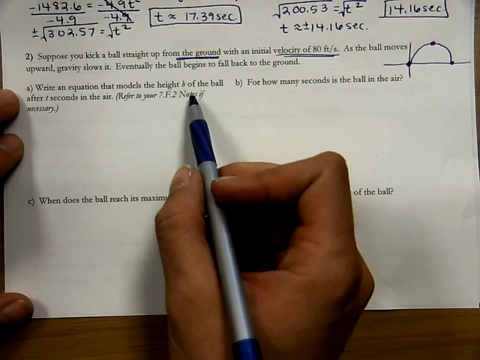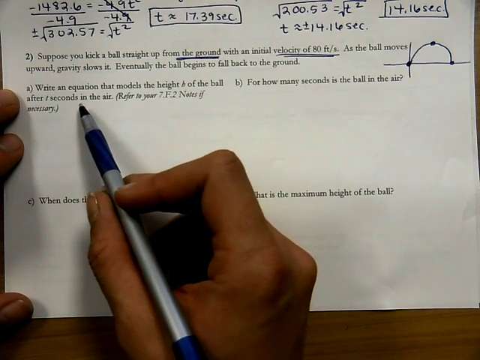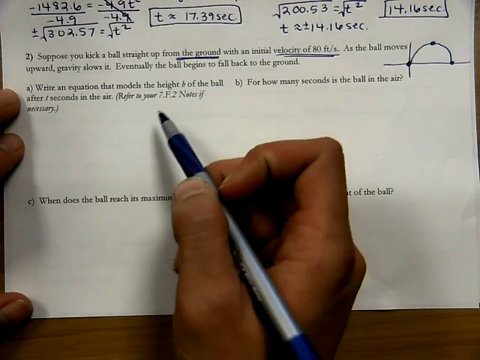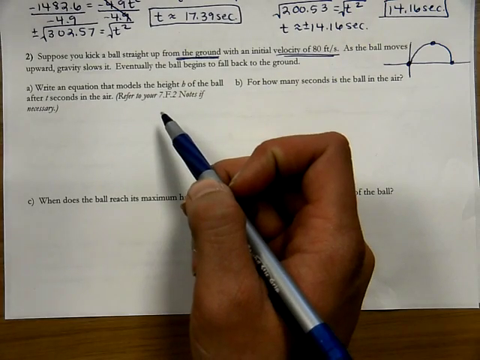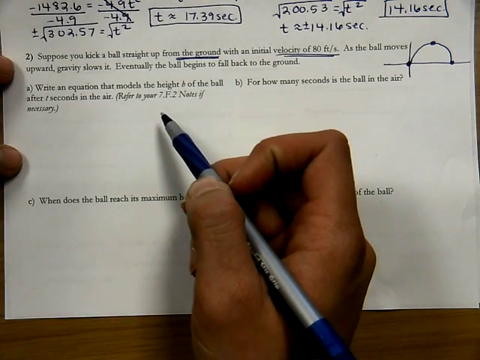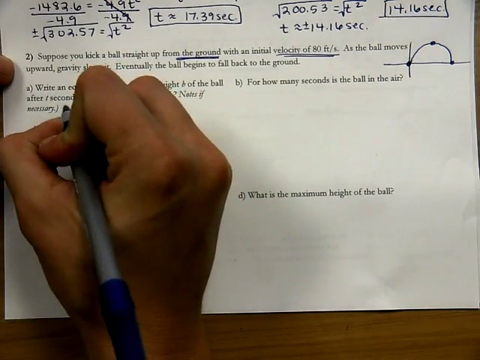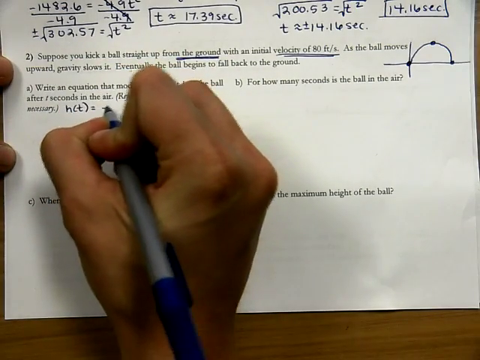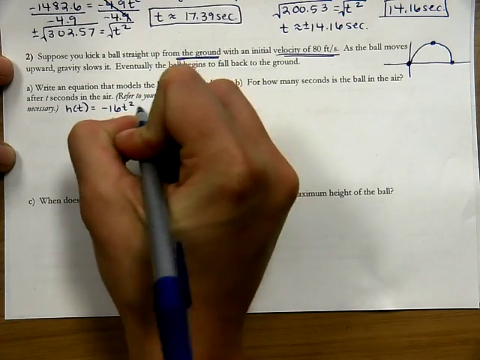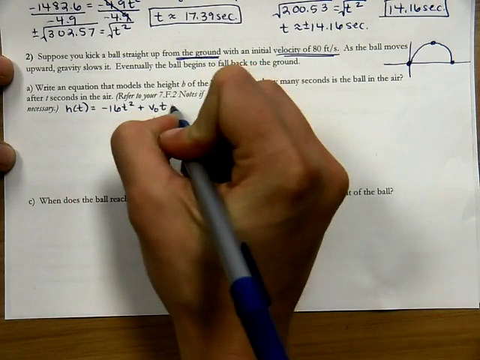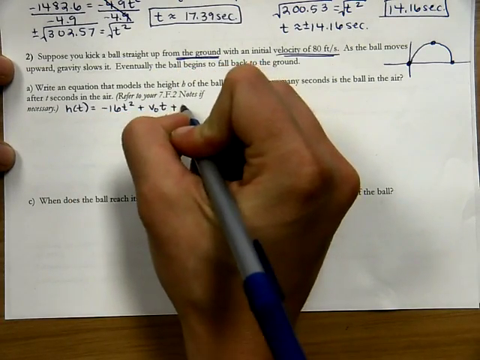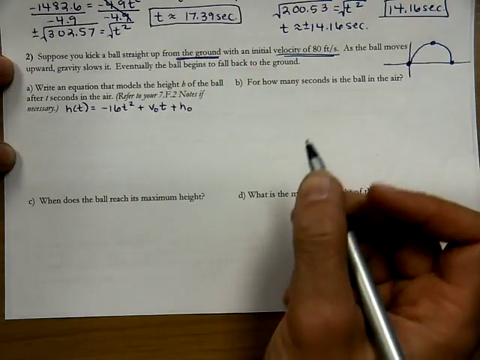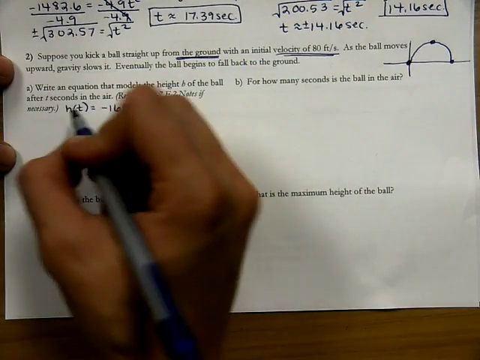All right, now it says write an equation that models the height of the ball after t seconds in the air. Okay, and it tells us to refer to our notes. We need to remember that this equation would be h of t is equal to negative 16t squared plus the initial velocity times t plus the initial height, h sub 0. We just have to substitute in.